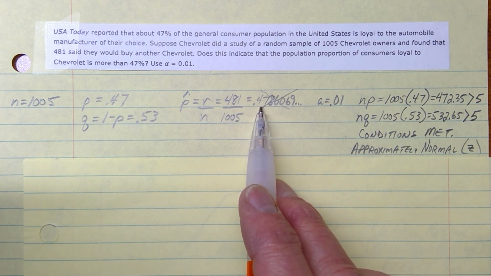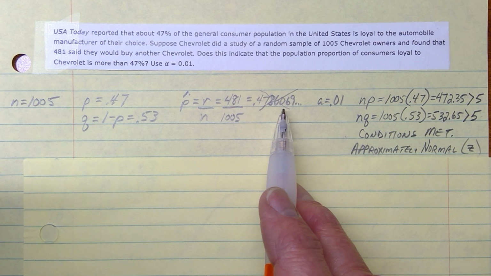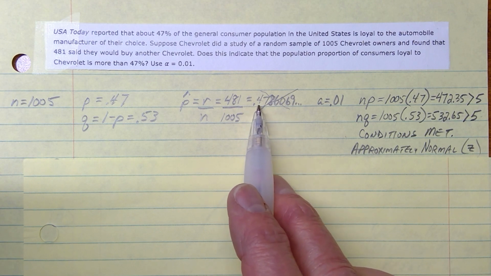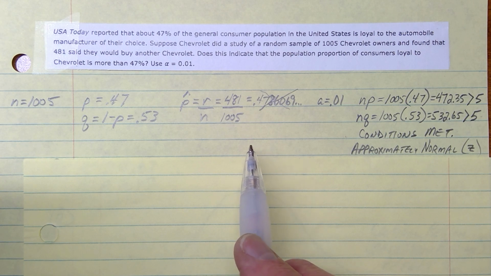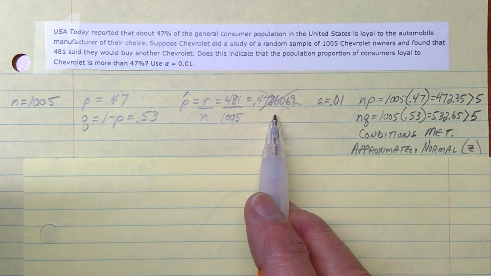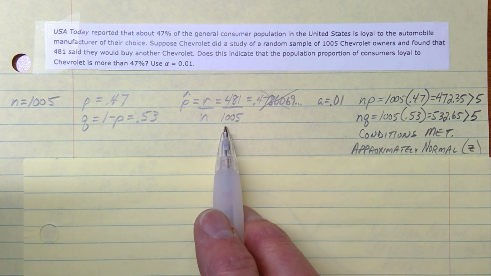then my advice is go at least 4 decimal places. So if I was going to use this decimal, I would use 0.4786. I would use at least 4 places after the decimal, and most of the time that'll get you the right answer. But if you want the absolutely right answer, use the exact fraction in your calculations.